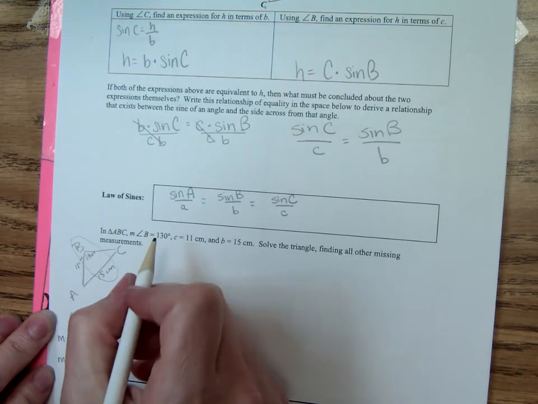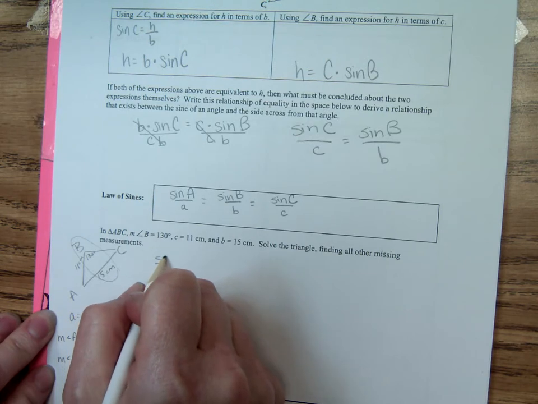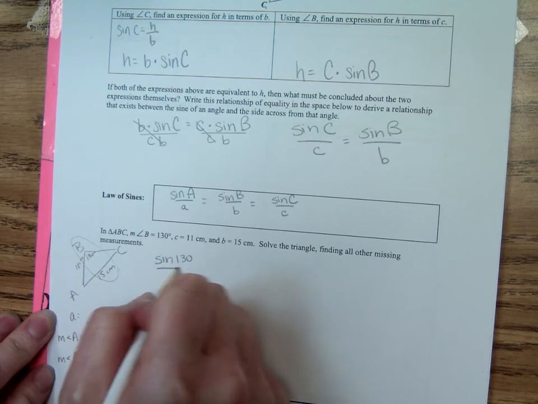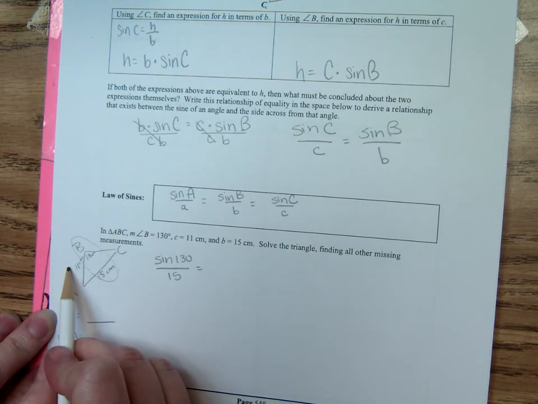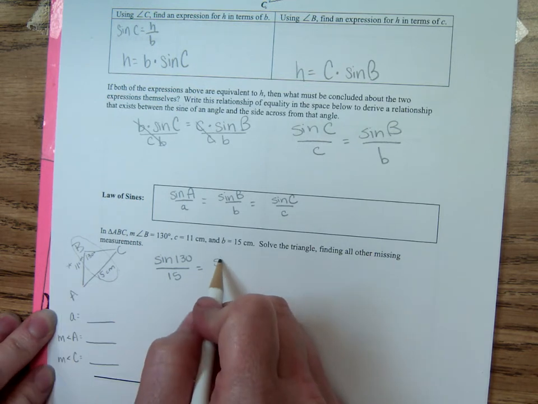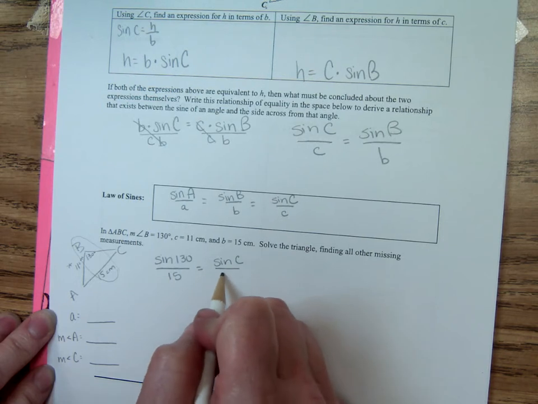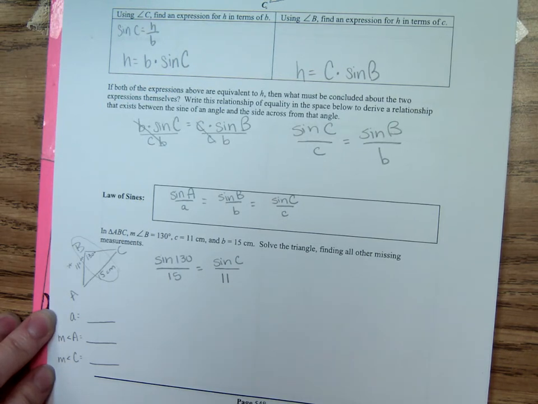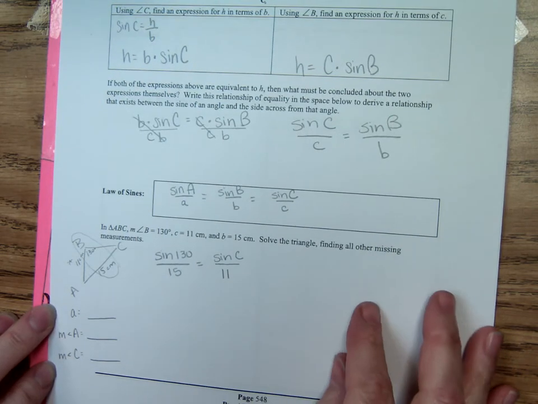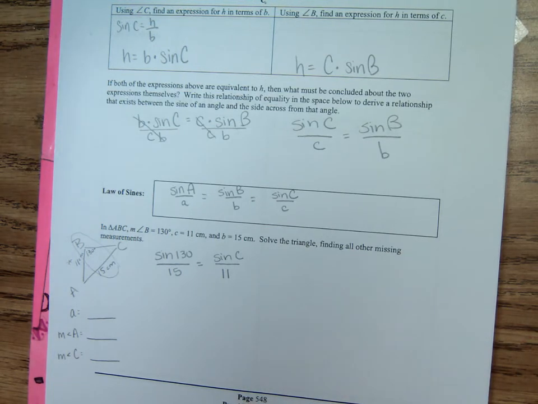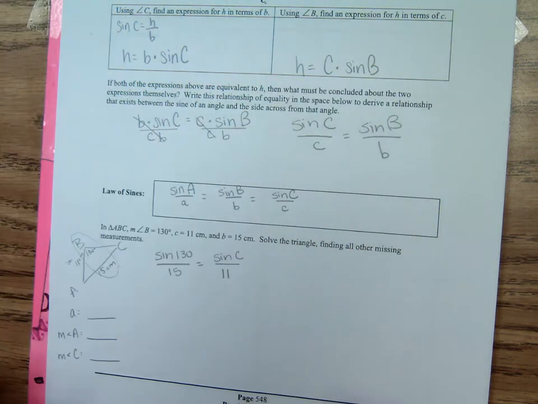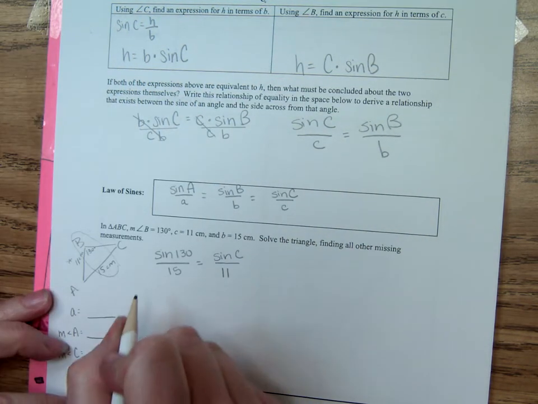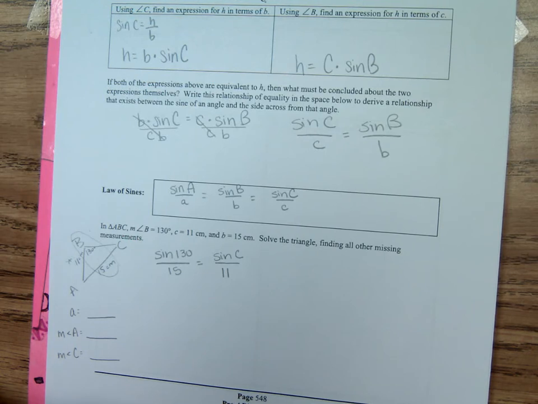So the sine of 130 is to 15, since I know this side right here, as the sine of C is to 11. How do you solve a proportion?